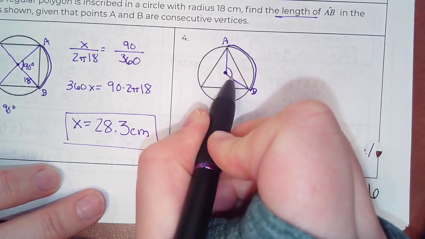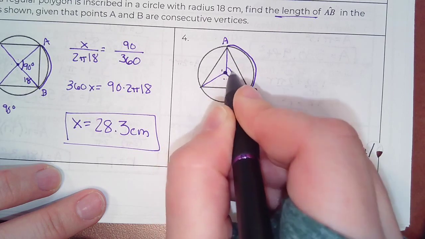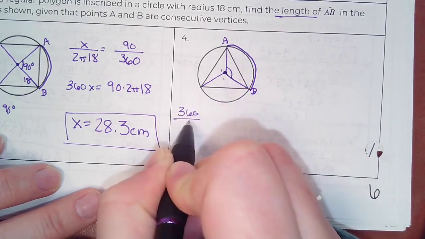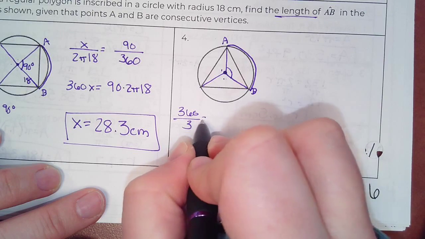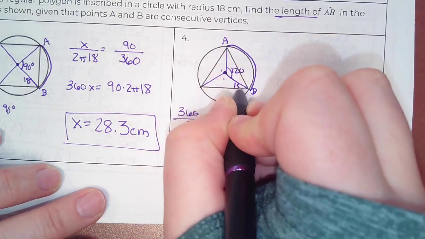This angle that I've just created is 1 of 3, so 360 divided by 3 is 120. So 120 degrees, our radius is still 18.